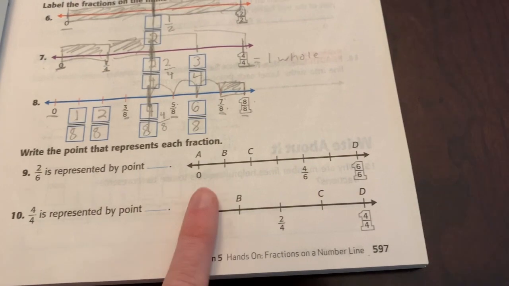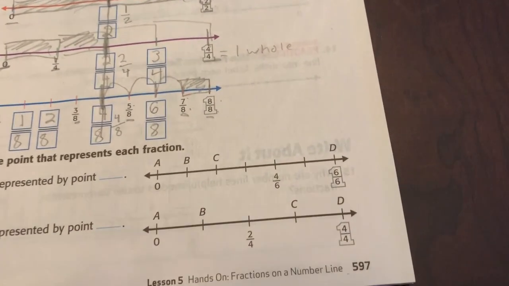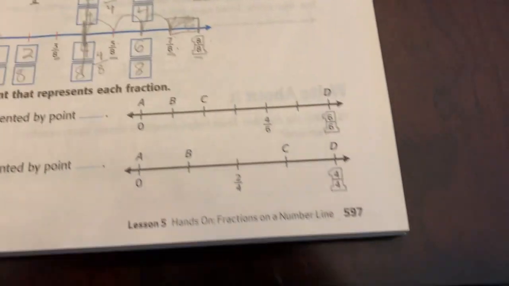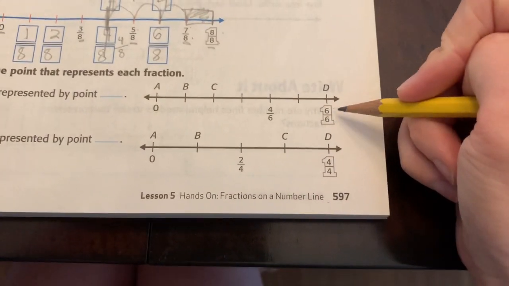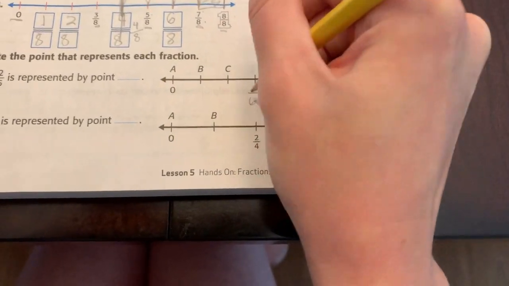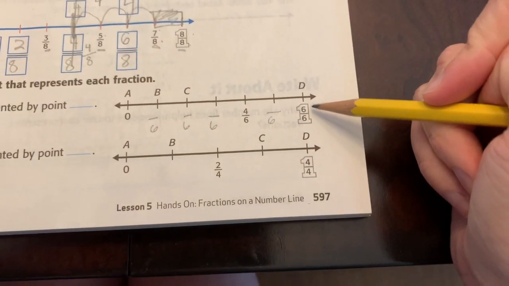I see that not every tick mark on this number line is labeled, and I want to do that the same way that I did it for these number lines. I start with what I know. I have 6/6. Looks like my denominator is 6. Very good. I had 6/6.